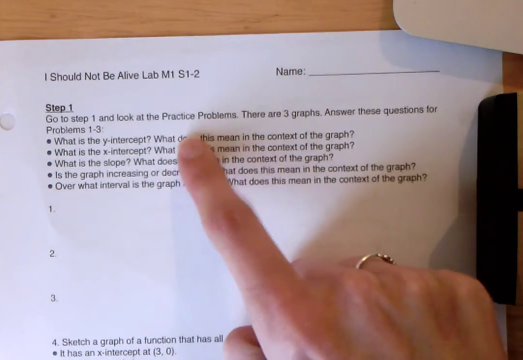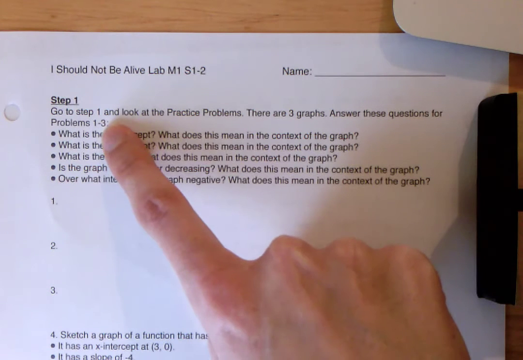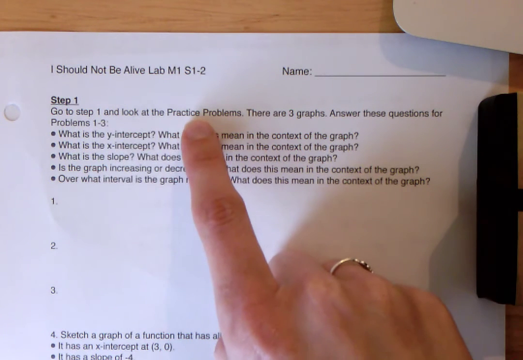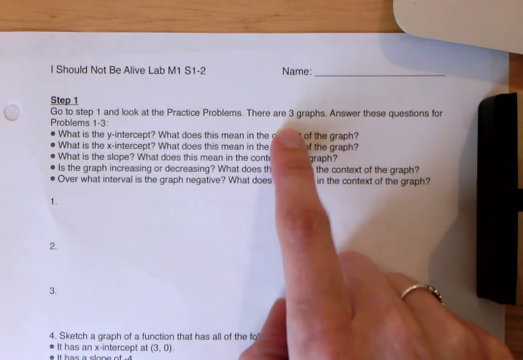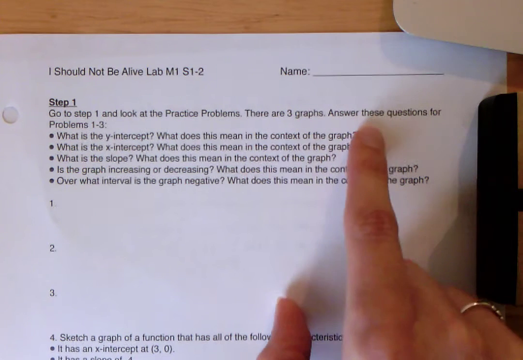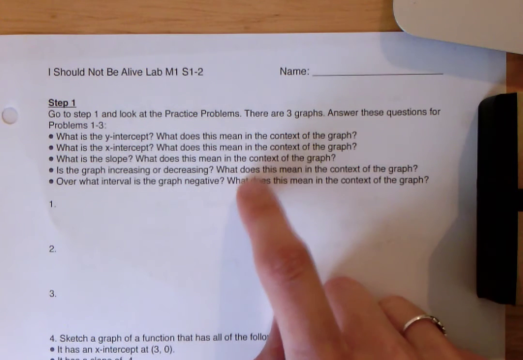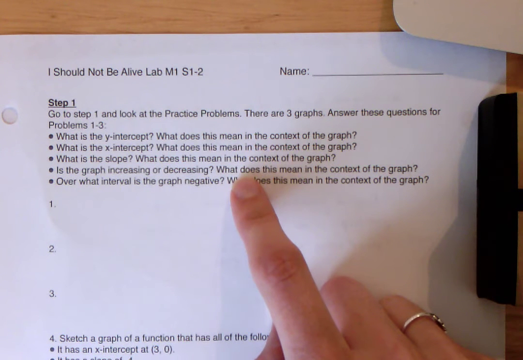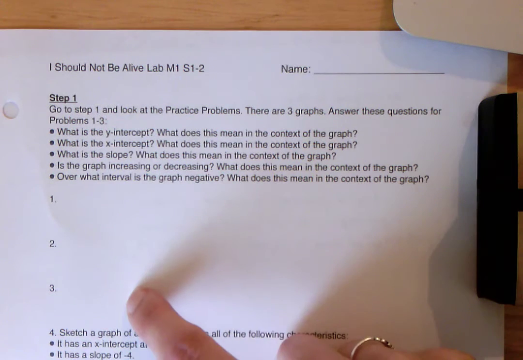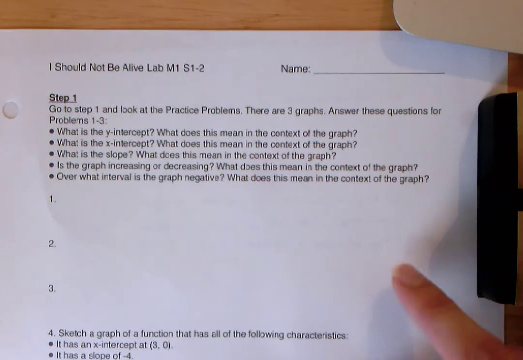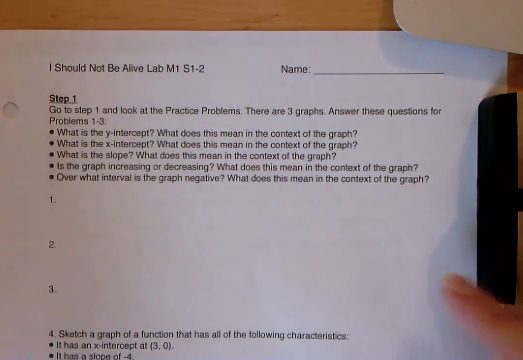Right, so if you go to step 1 and look at the practice problems, you're going to need to do that when you go through this video. So go to step 1 and look at the practice problems. You'll see 3 graphs. It says there are 3 graphs, and you have to answer these questions for problems 1 through 3. I'm going to go over one of them with you after I do an example, and then you'll do the rest of them. Okay, and then we'll go from there.